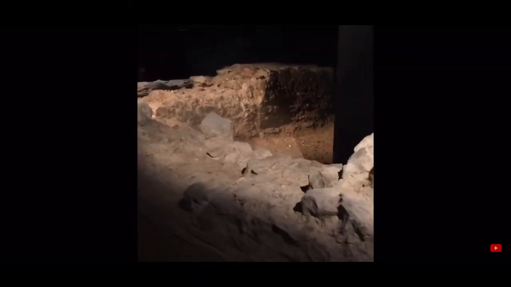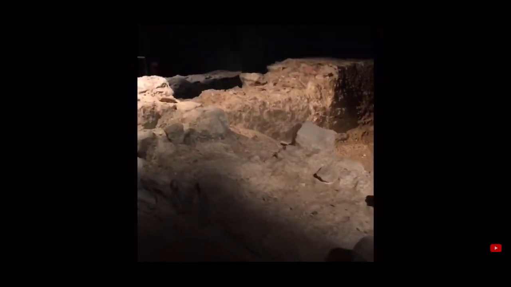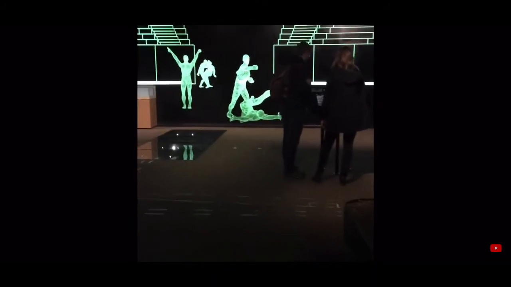At the time that this particular amphitheatre was built, the population of London was between 20 and 30,000 people, and this amphitheatre would have held 6,000, so a big proportion of the current population of the city.